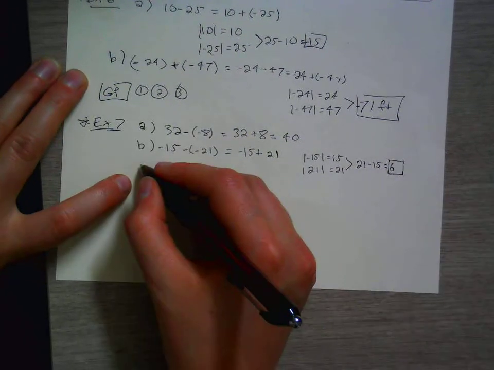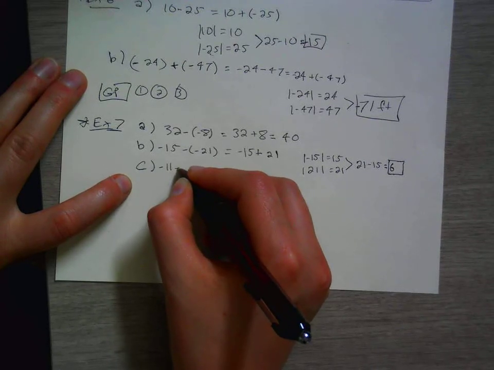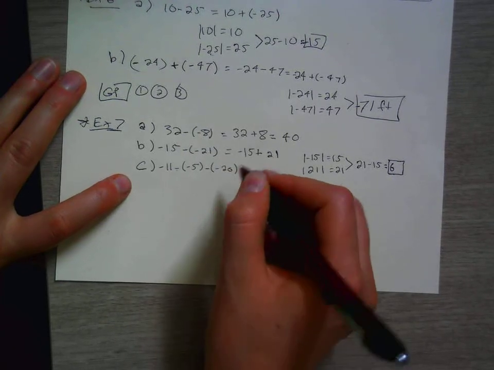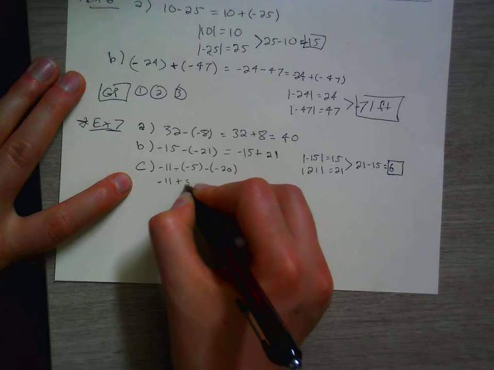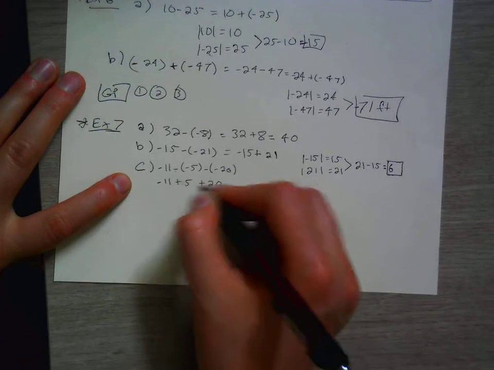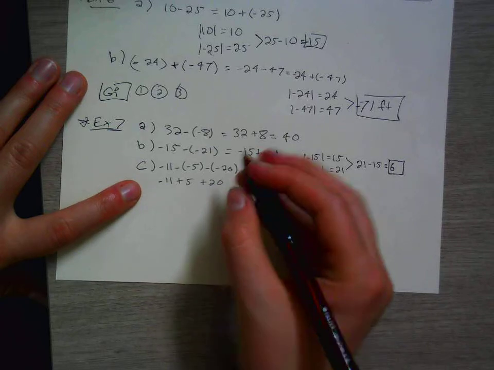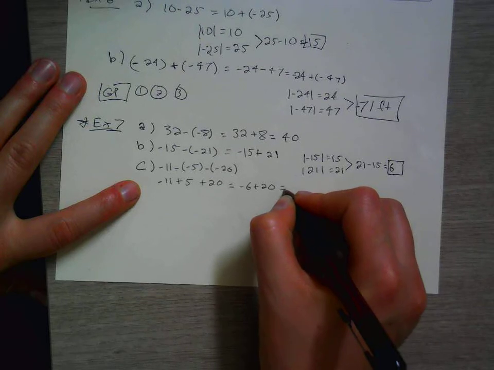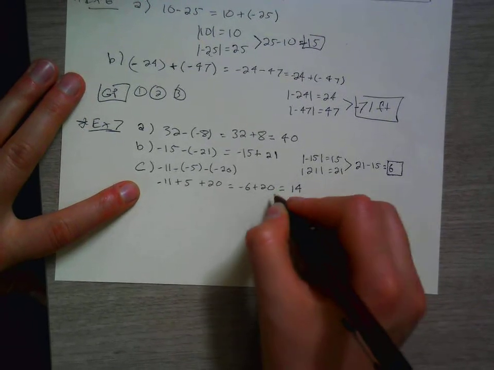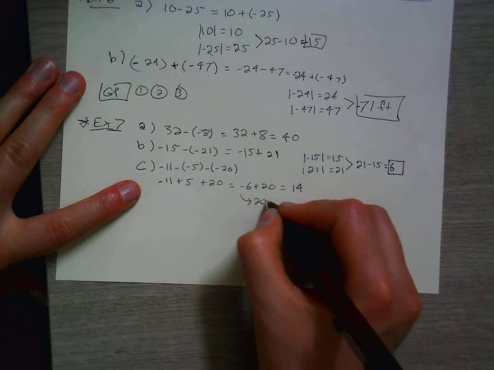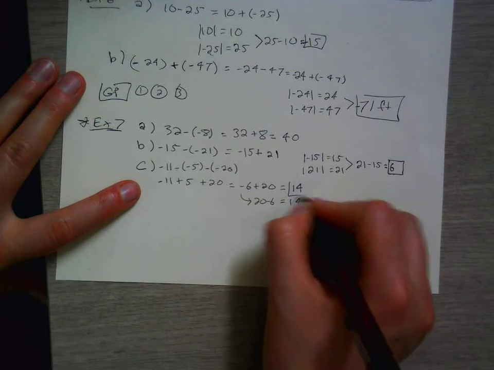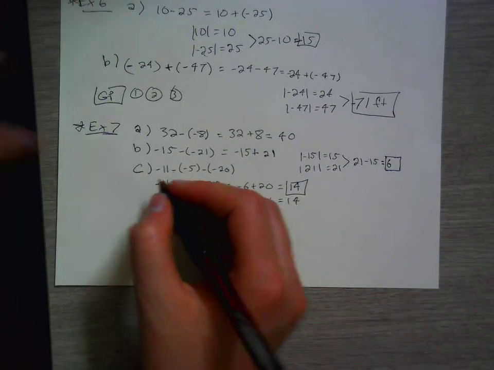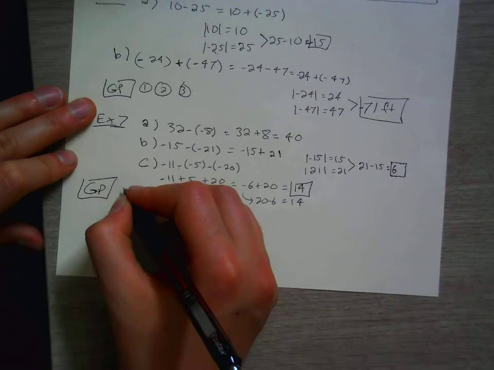C, negative 11 minus negative 5 minus negative 20. So let's work on adding some inverses. Negative 11 plus 5 plus 20, because you add the opposites of those two. And so your answer becomes negative 6 plus 20, which becomes 14. You could also rearrange this as 20 minus 6, which also equals 14. So you just switch those, okay? Now, try guided practice 4, 5, and 6.